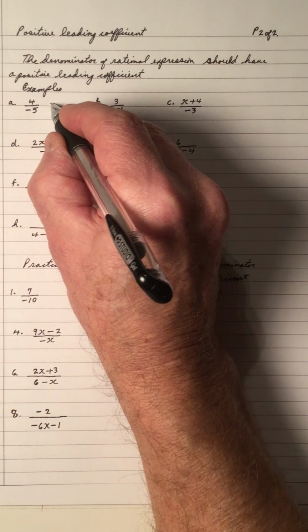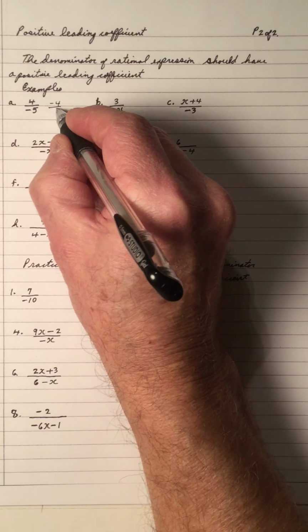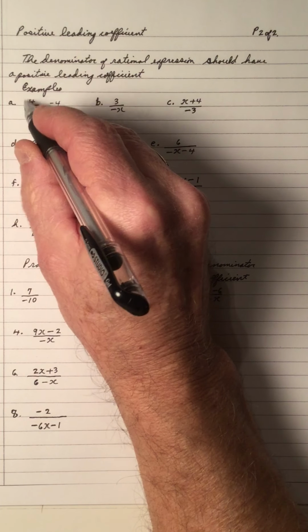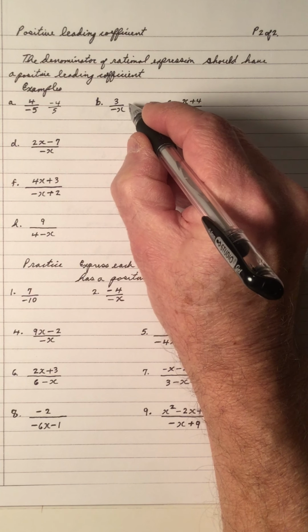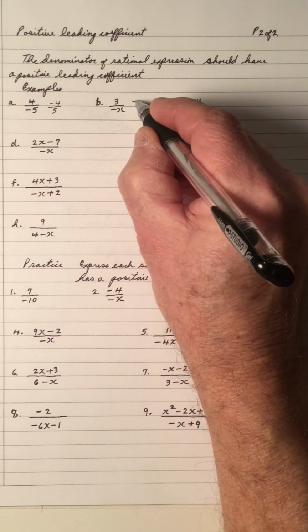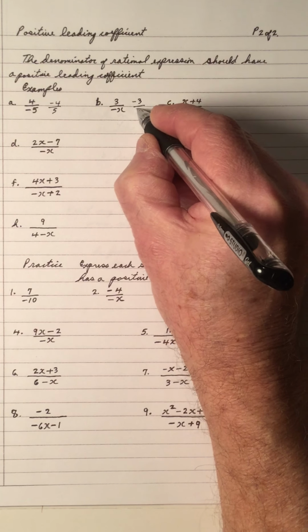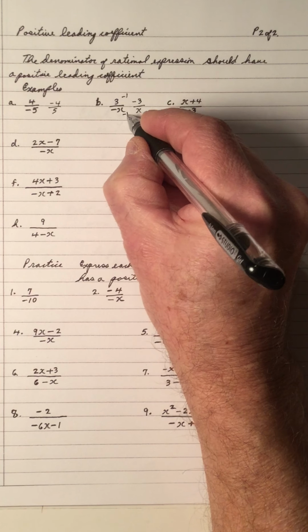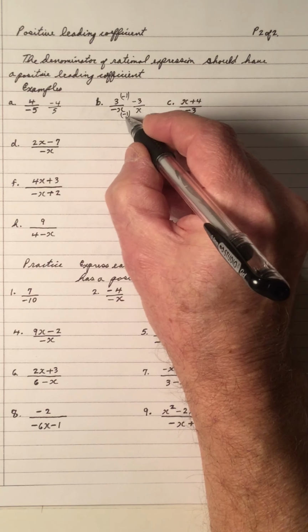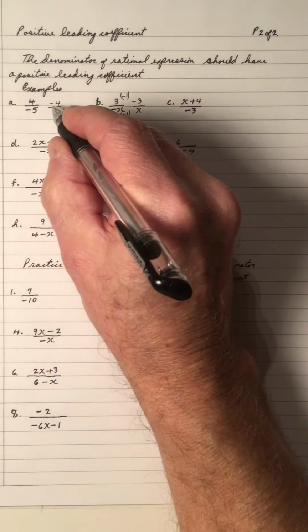Well, that means we can have a negative 4 divided by 5 because we multiply top and bottom by negative 1. We get 3 over negative x, multiply top and bottom by negative 1. We get negative 3 over x. Notice multiplying top and bottom by a negative 1 moves the negative at the bottom, puts it on the top.